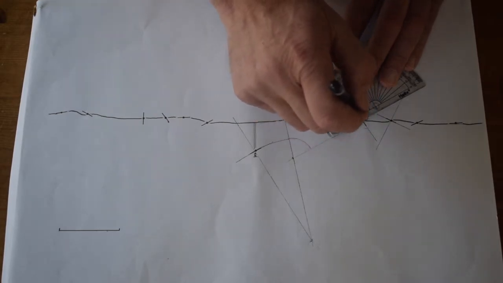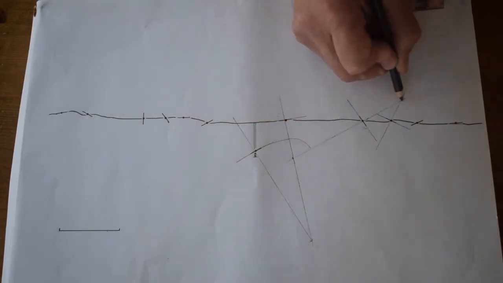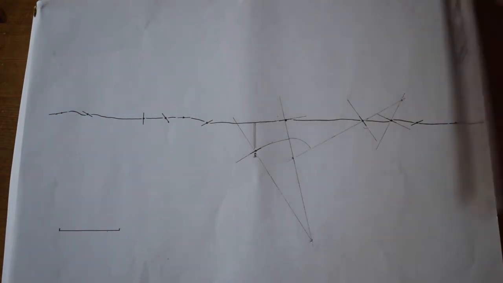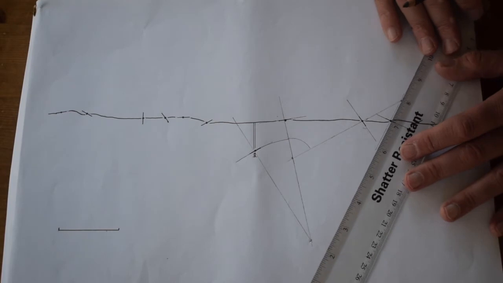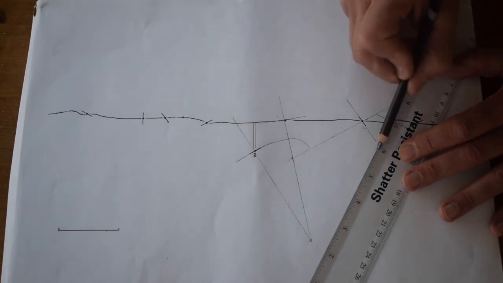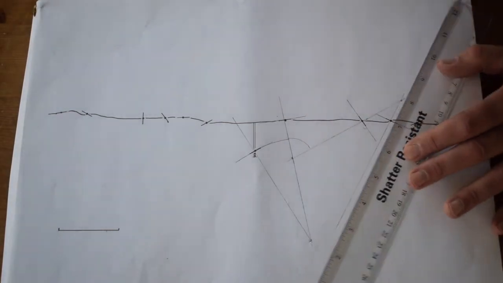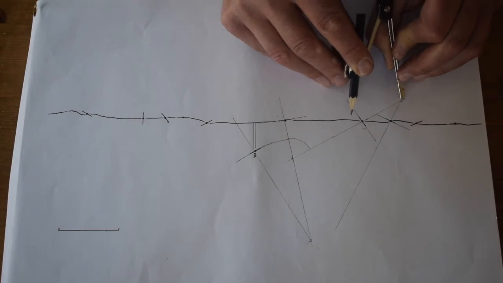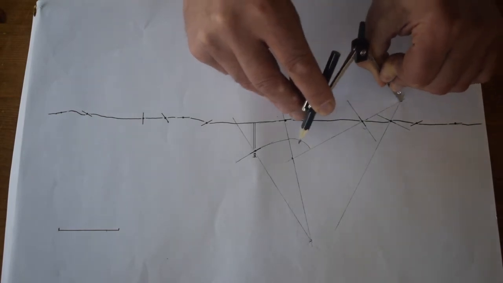Put that a bit tighter. There we go. So there is our rotation point for our next arc, and I'll clearly need to extend that a bit further too, into the subsurface. To extend the pencil out a bit this time again. Put it on there as our rotation point.